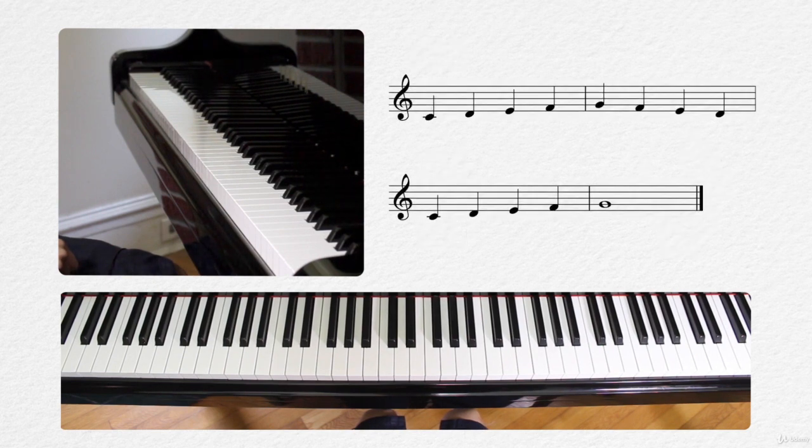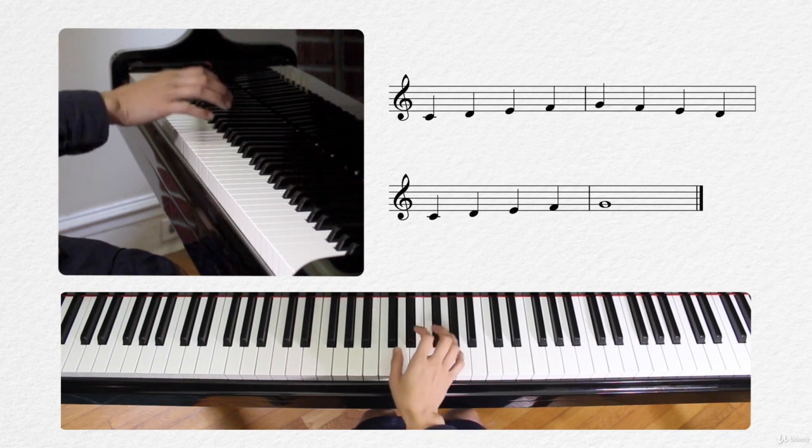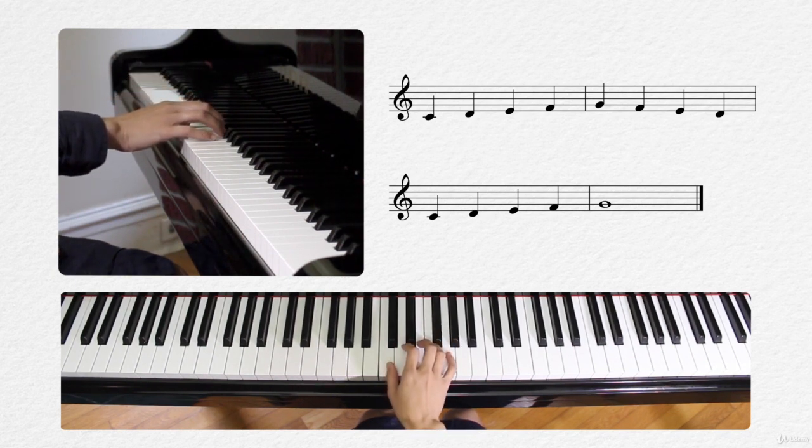A C pentascale is a good example of a series of notes in seconds. Play the C pentascale using the right hand, with the thumb on middle C, going up and down.